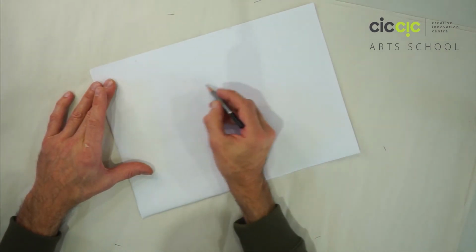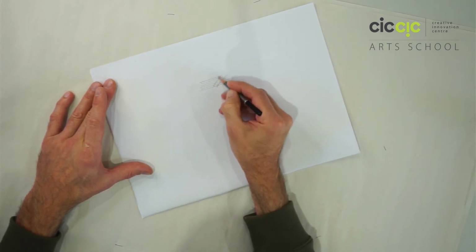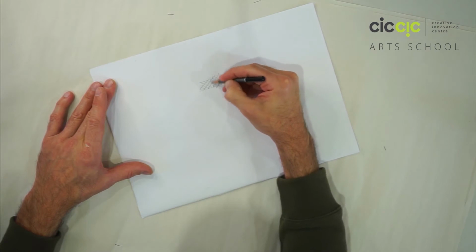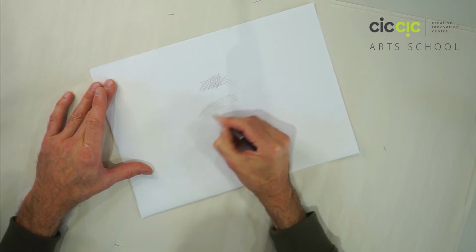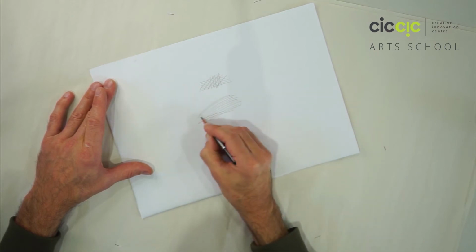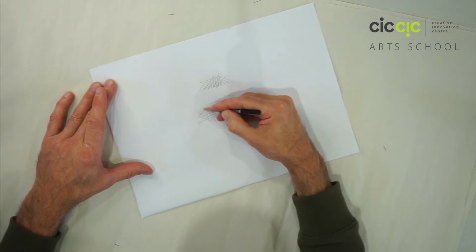Other forms of cross-hatching. So in these, it was just straight lines, or you can follow the form of the object you're drawing. So here I'm creating curvature.